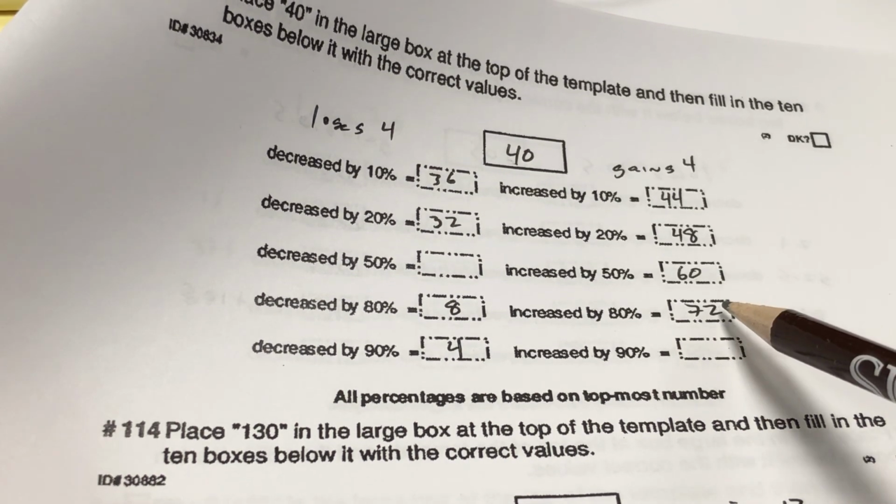8 times 4 is 32. 32 plus 40 is 72. That's how we're getting that.